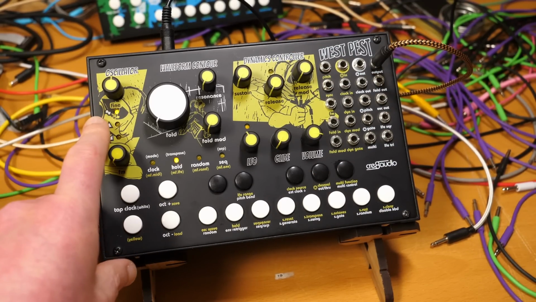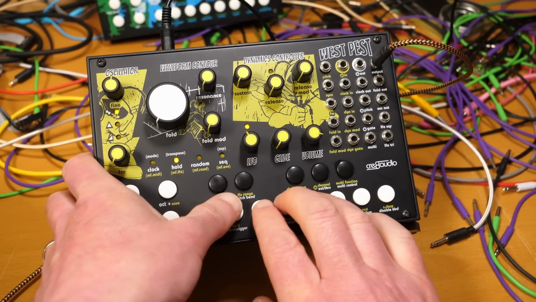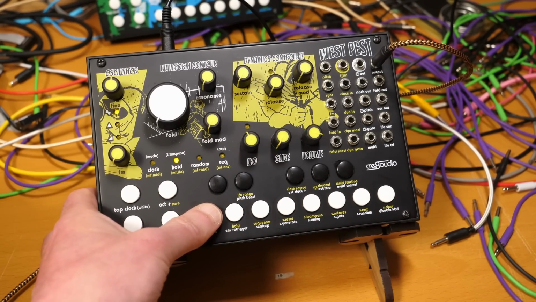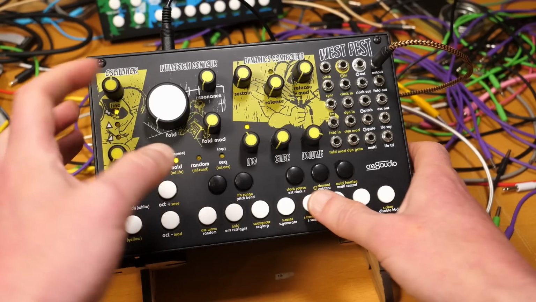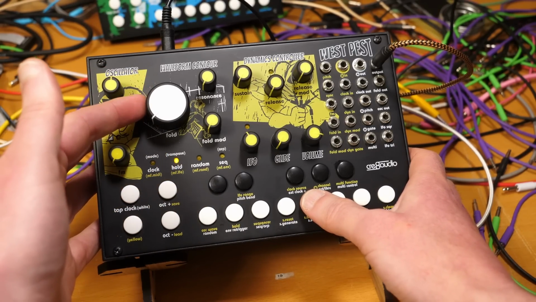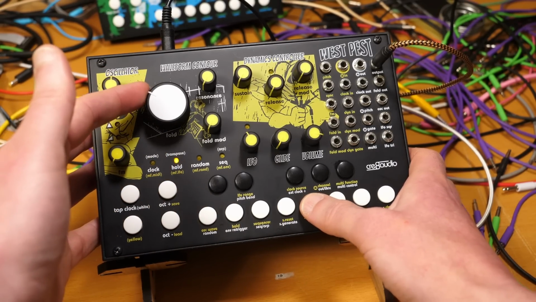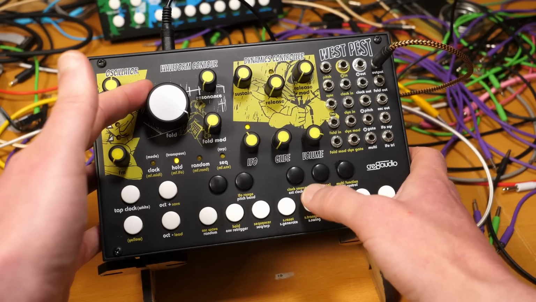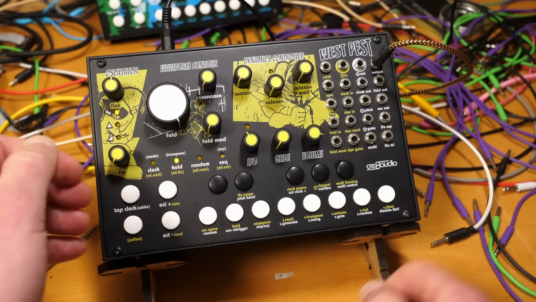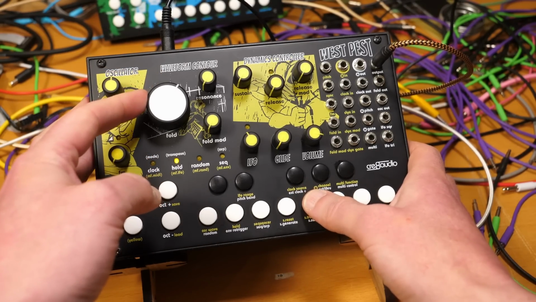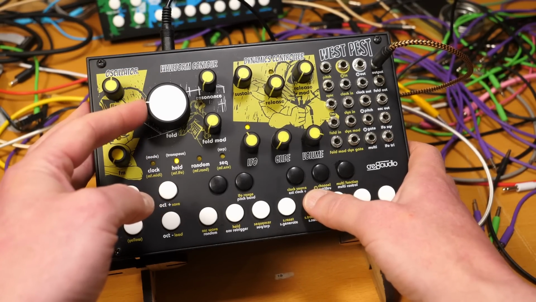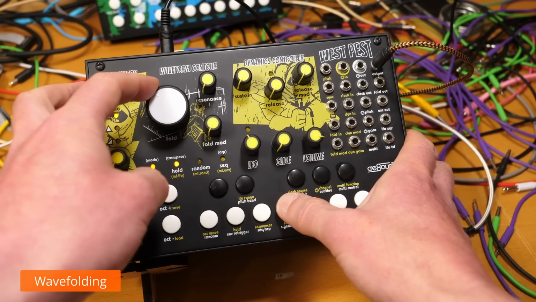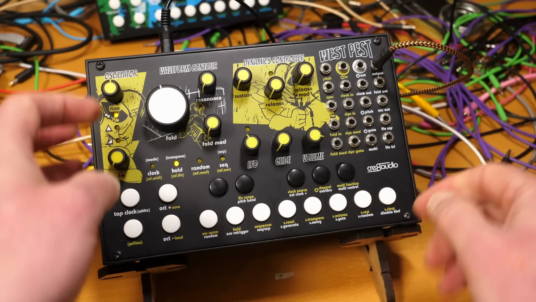So if you start off with a basic sine wave that we've got here, there's hardly anything there. But as we turn the fold knob, it very quickly gets interesting. Now, it would be nice if we could get to listen to that over time as opposed to me keep hitting a button.